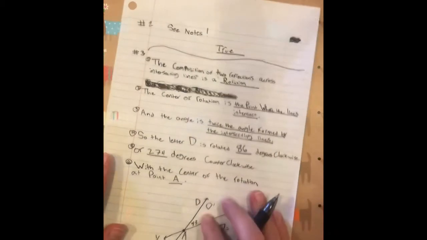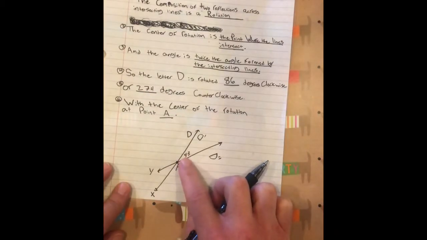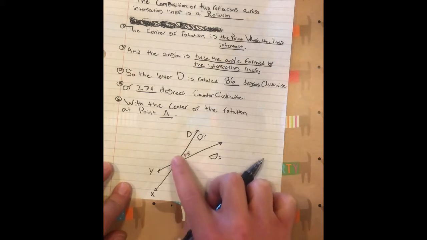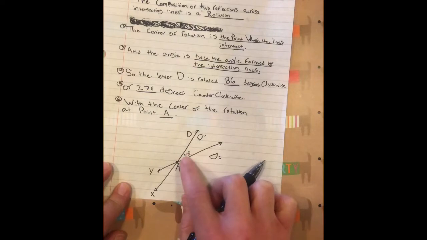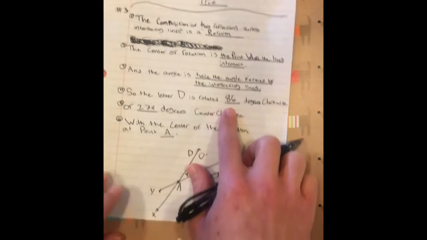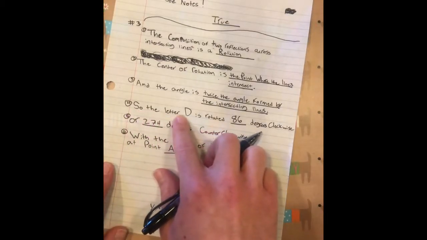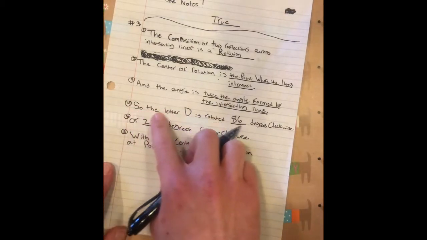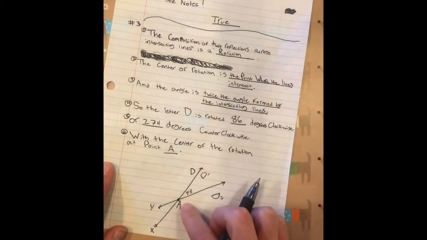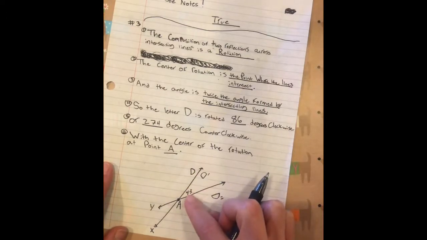intersecting lines. So if we look at it, we see an angle of 43. The angle of rotation is going to be twice that. So 2 times 43 is 86. So the letter D, on our fourth answer box, the letter D is rotated 86 degrees clockwise. Again, we got 86 by taking the angle of intersection and timesing it by 2.